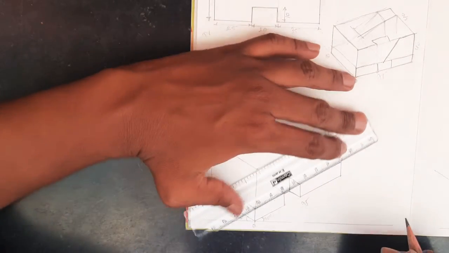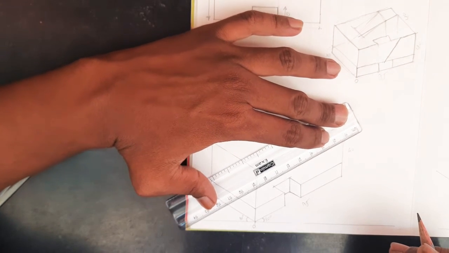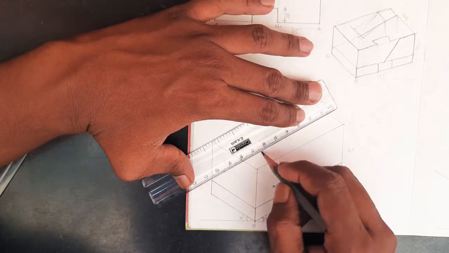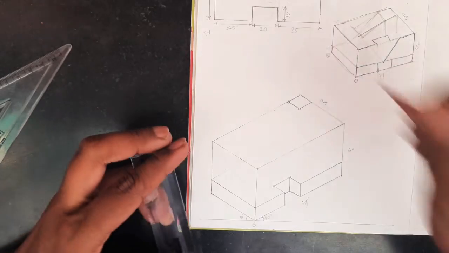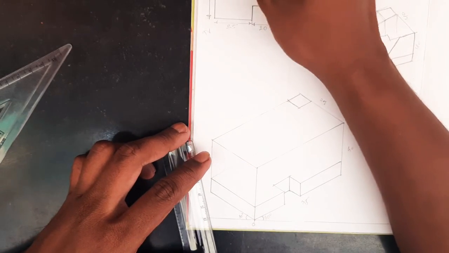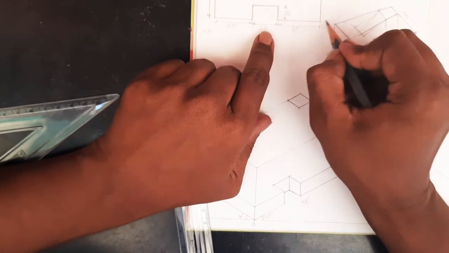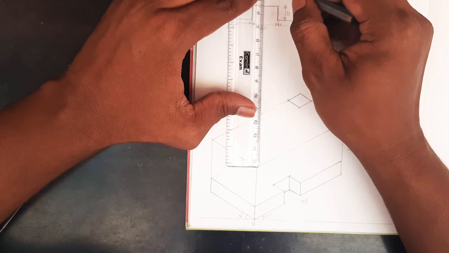So draw the parallel line through this point. Now let's see this distance, how much this one. So this is 75. Now this is 20 and this one is 35. So this 35 and maybe it lies at the middle of this edge.